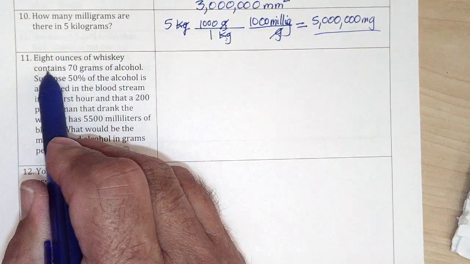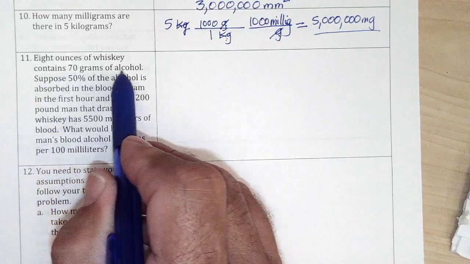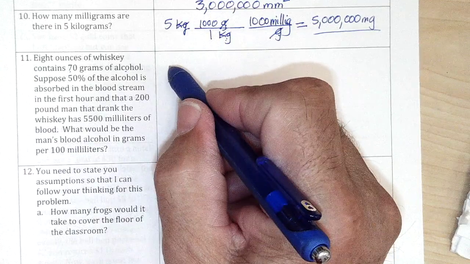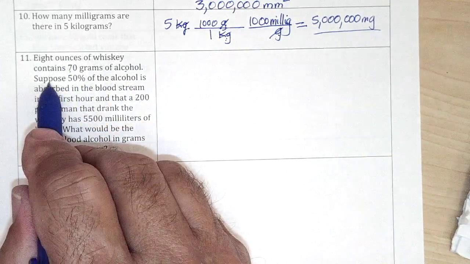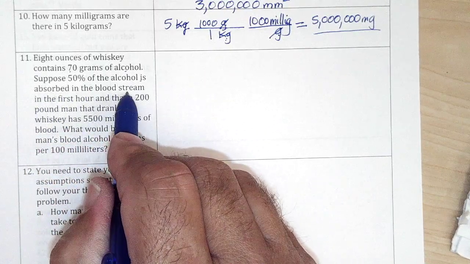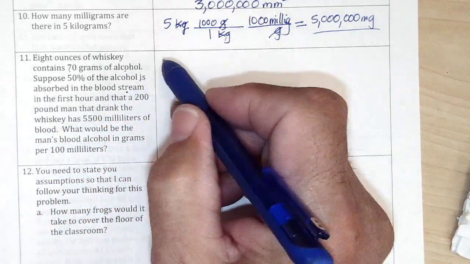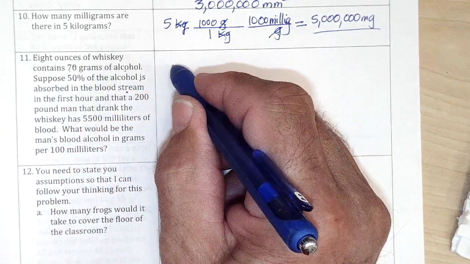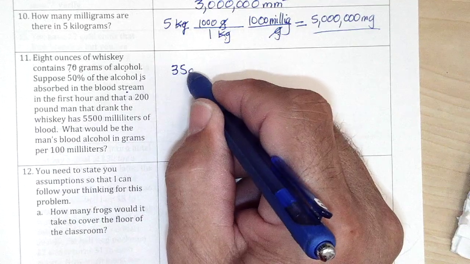8 ounces of whiskey contains 70 grams of alcohol. So suppose 50% of the alcohol is absorbed into the bloodstream. So 50% of 70 is 35 grams.